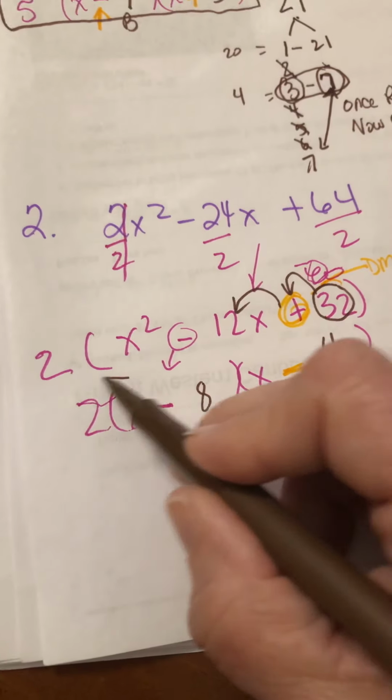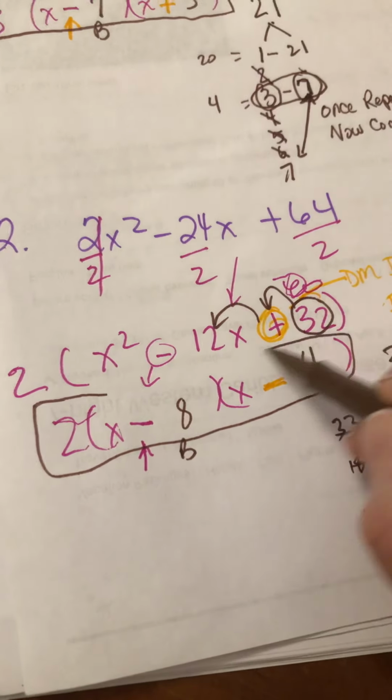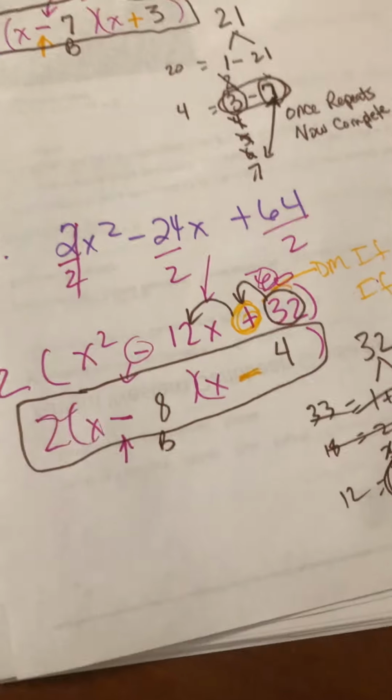Hey, guys, don't lose that 2 out front. And that is our answer. That's what I'm looking for.